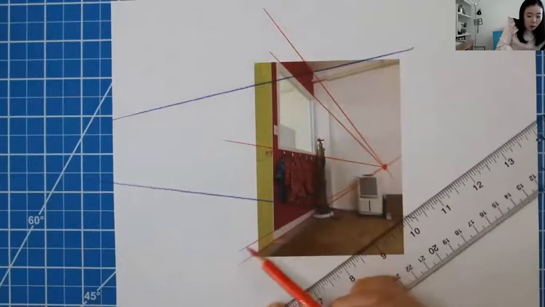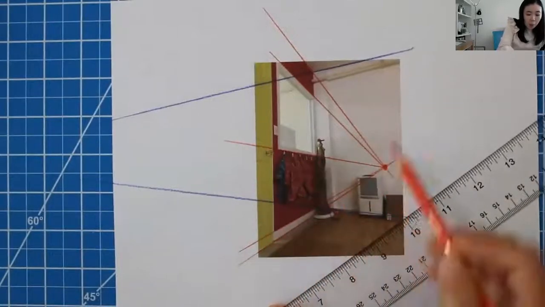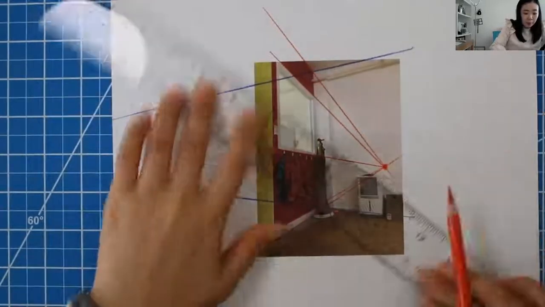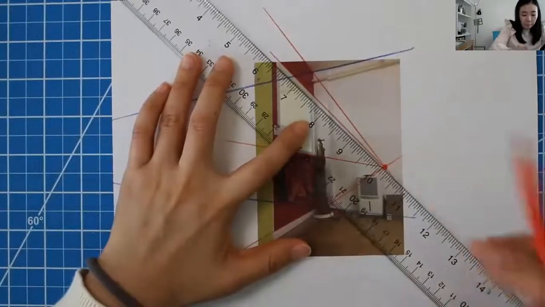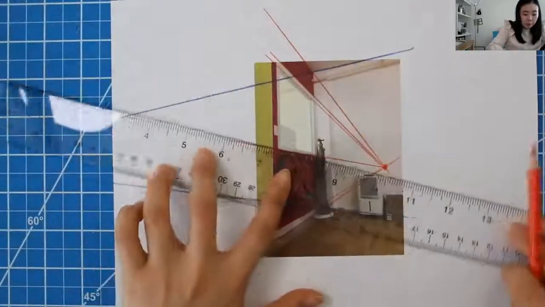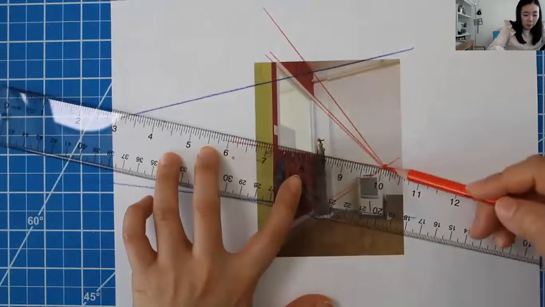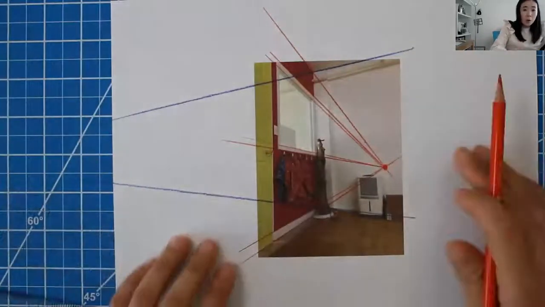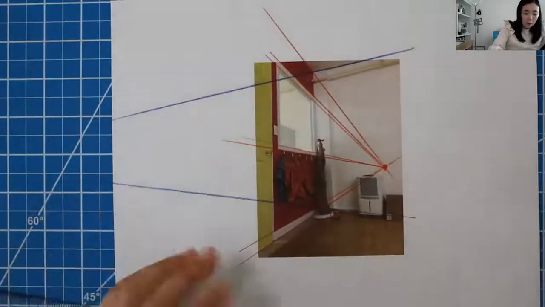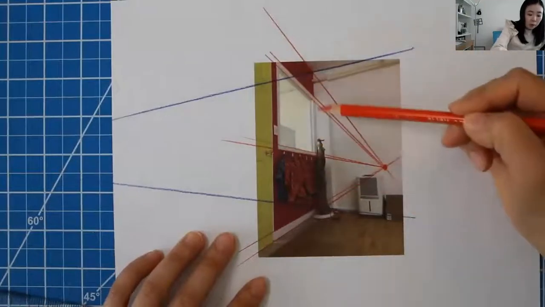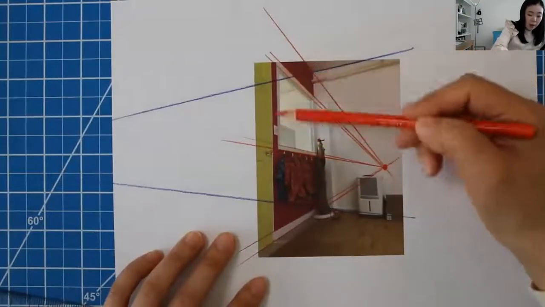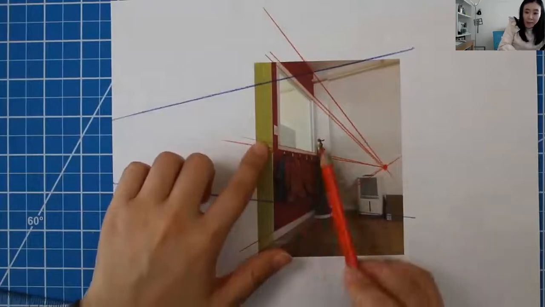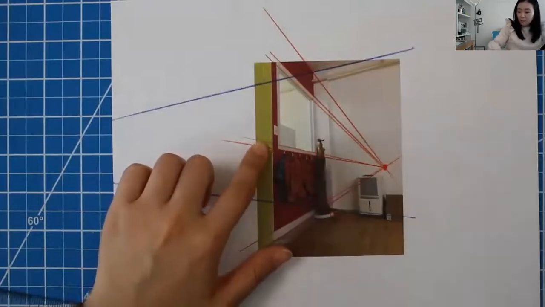See, all the lines go to the point. See that? Like this. So the only thing you have to do is draw the details on these lines. Okay.